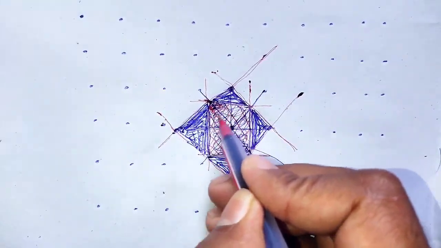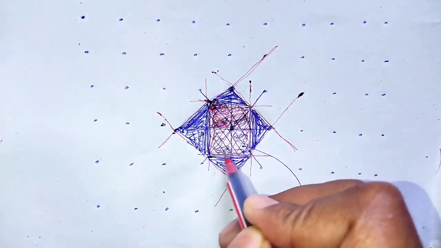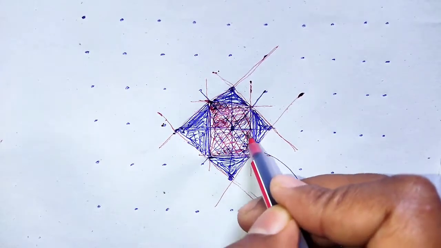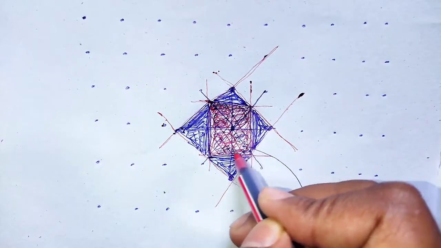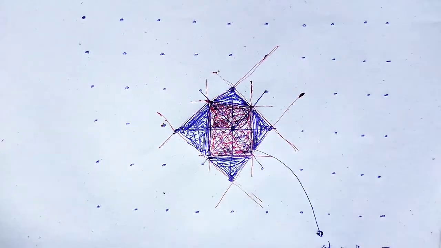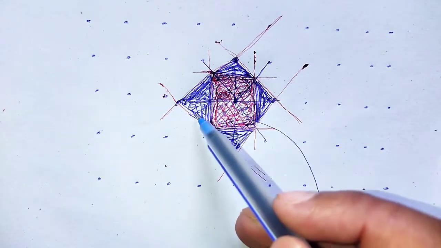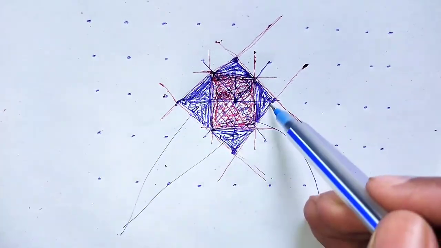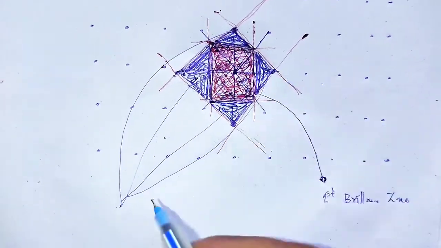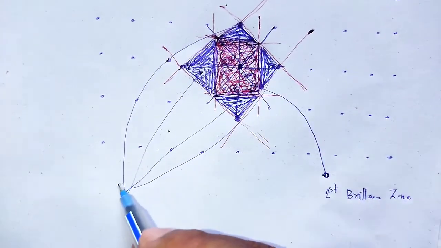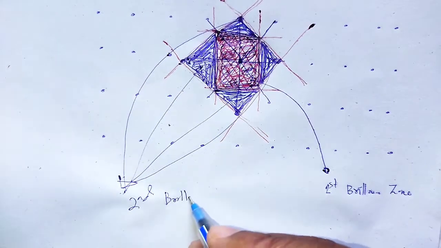This is the first Brillouin zone, picturized as red line. Next, this colored are the second Brillouin zone.